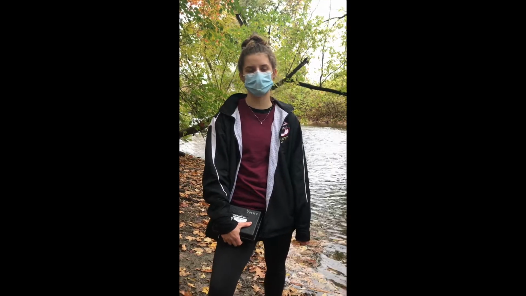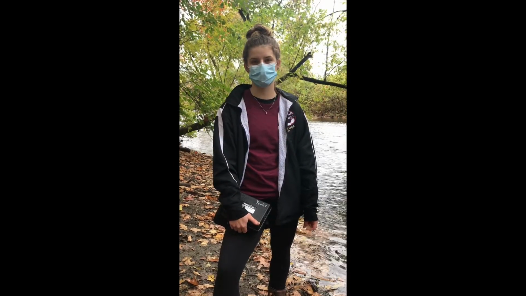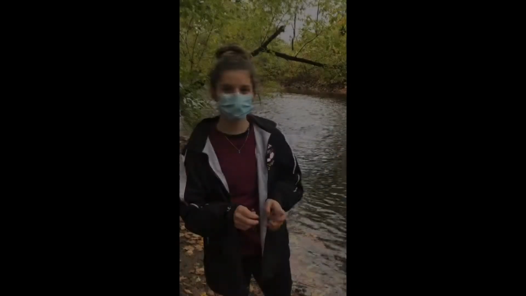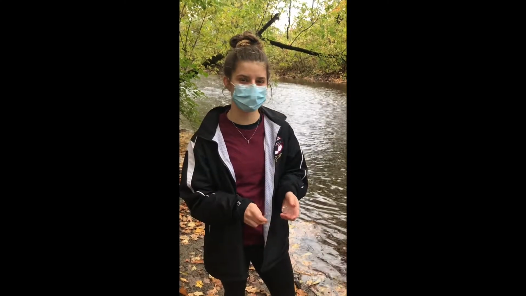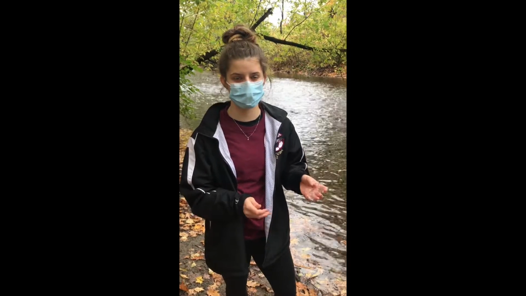Have you ever thought about how dissolved oxygen gets into different bodies of water? Dissolved oxygen is replenished in the water by diffusion from the air above and is produced by the plants found in the water. There are two different methods that can be used to measure dissolved oxygen in bodies of water, and today I'm going to be showing you one of those methods.